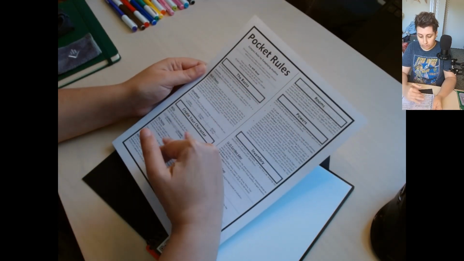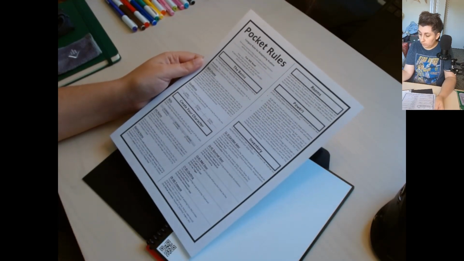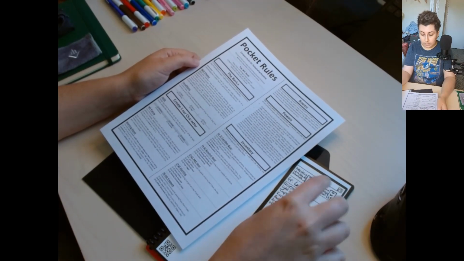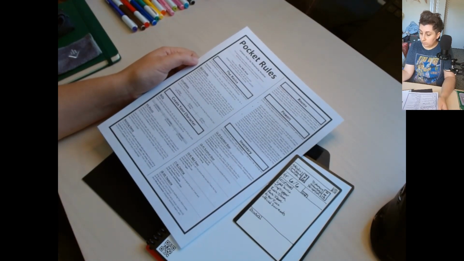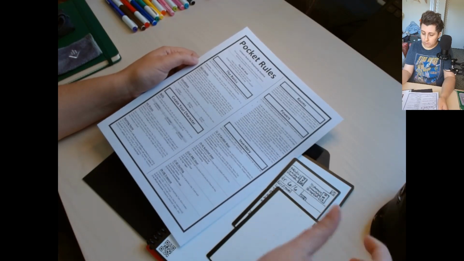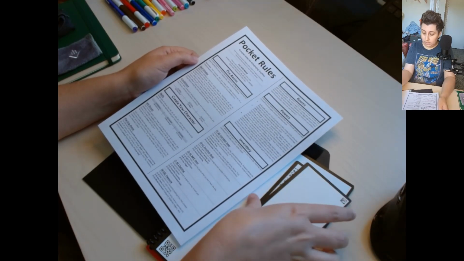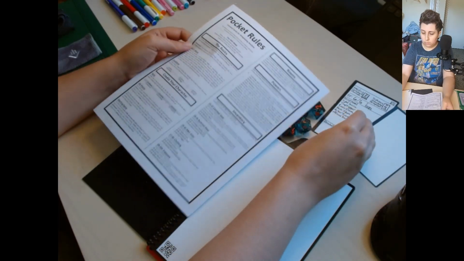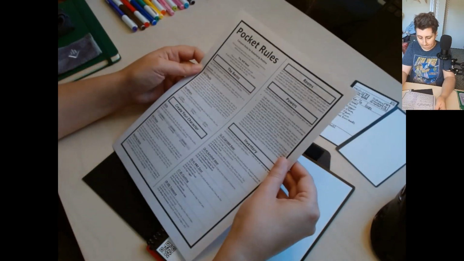So the rules here, I've created one character already, although I'm going to add some detail. Then we're going to also go through and create a second character so you can see what that's like. So I usually play with 2 characters.